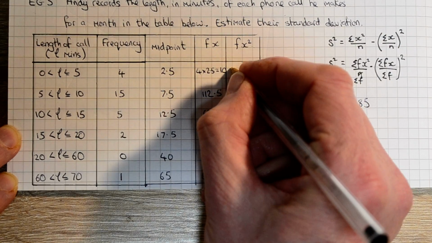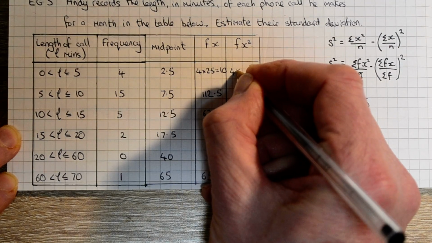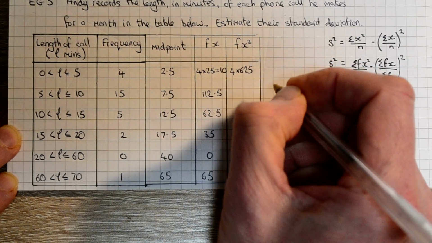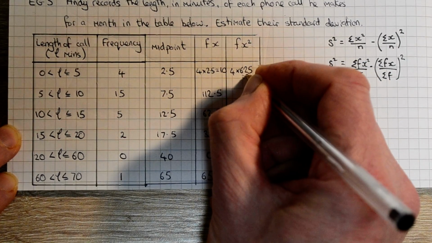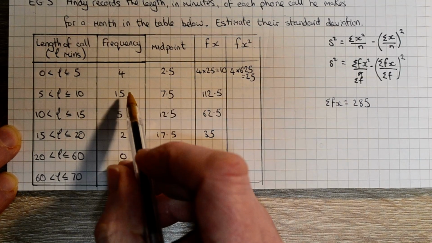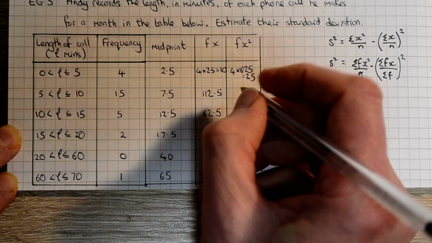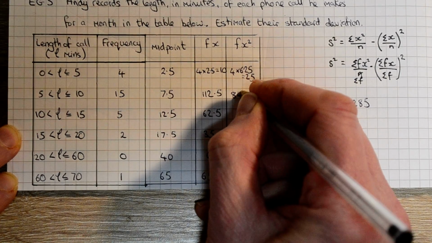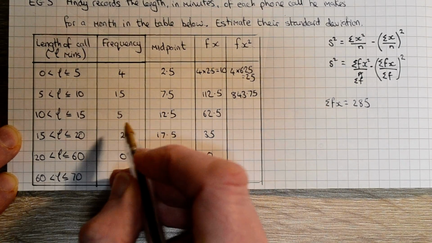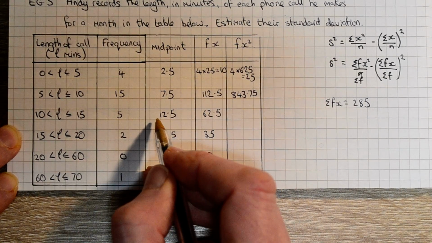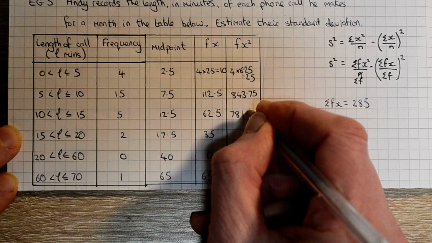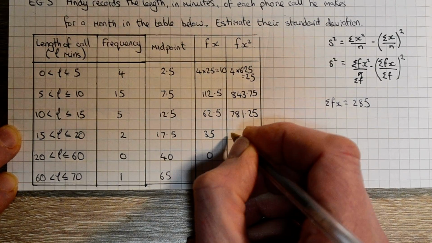So the frequency 4 times 2.5 squared, that's 6.25, and that gives us 25. So again, 15 times 7.5 squared, five times 12.5 squared, and so on.